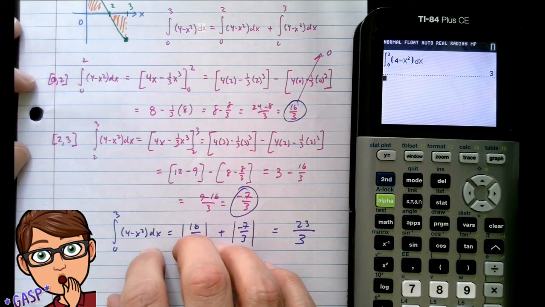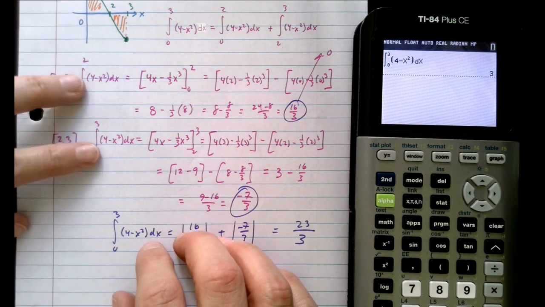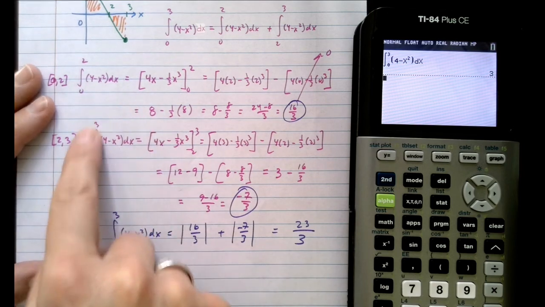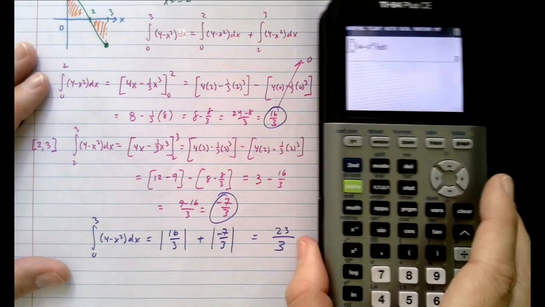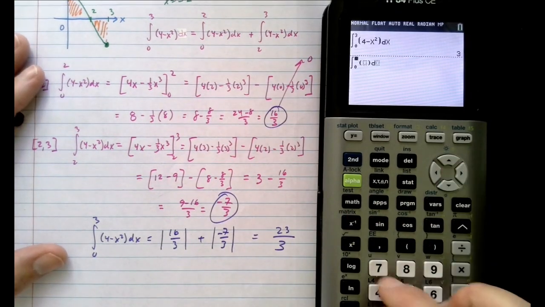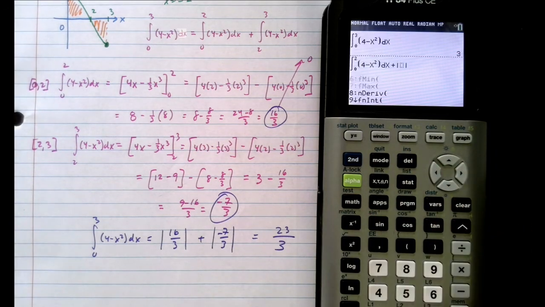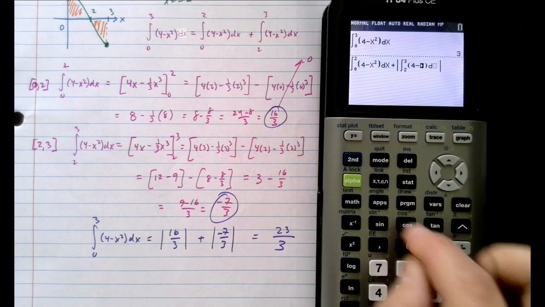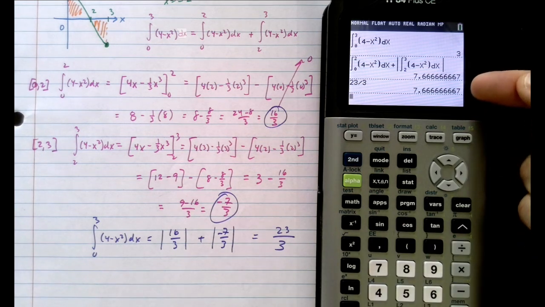So you might be thinking, well, what do we do? How do we fix this, right? You need to type in the integrals individually. However, put this integral as an absolute value. Now do you see we have our answer?